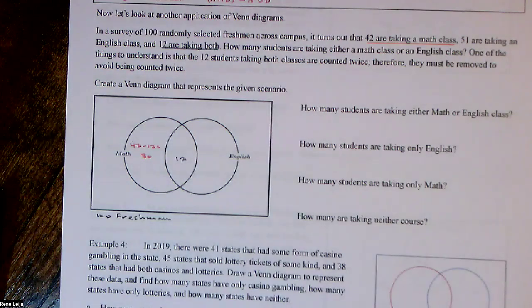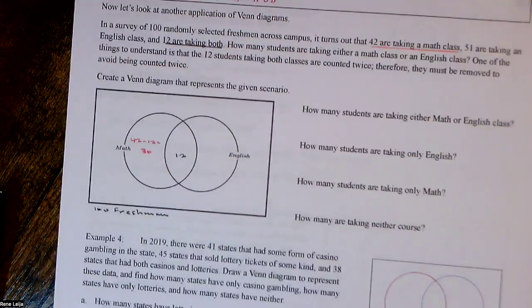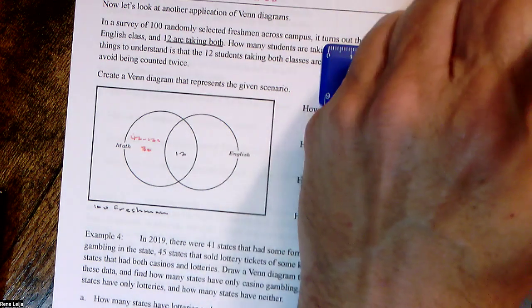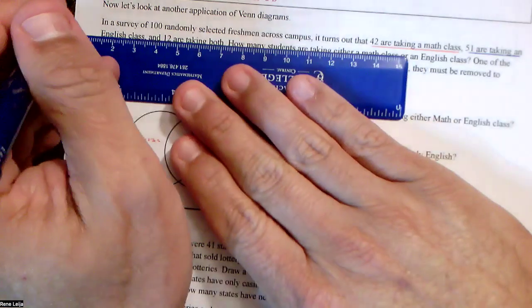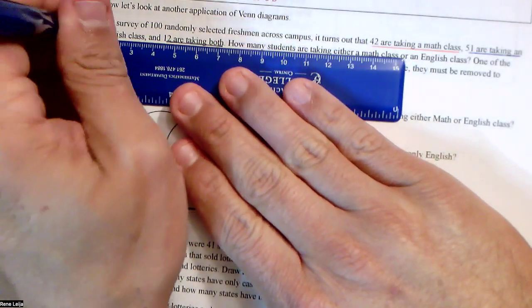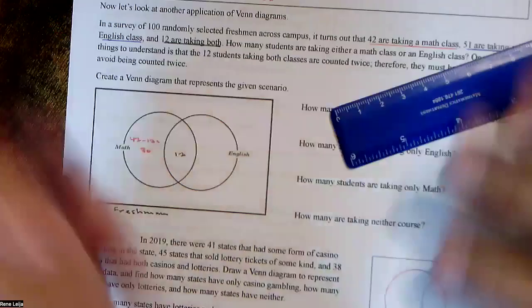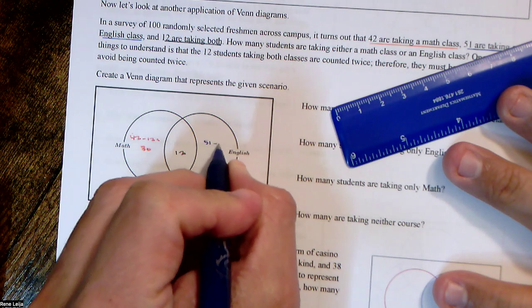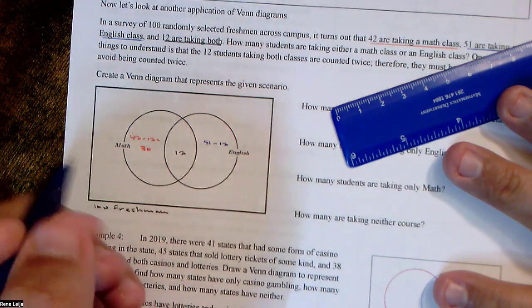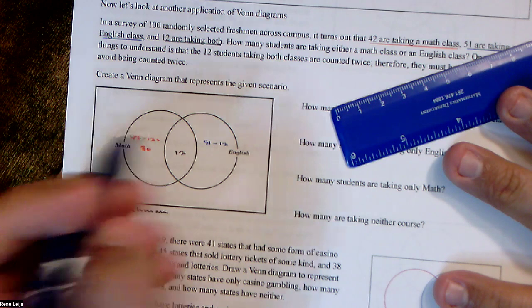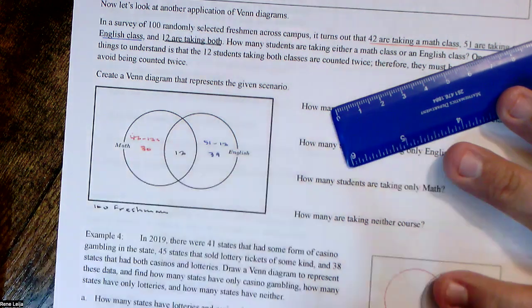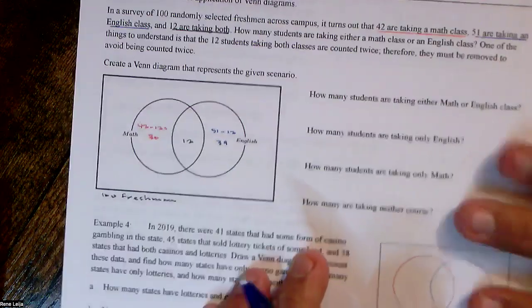Okay, now for English, it says that 51 are taking an English class. Okay, but in that English class, we already have 12. So that's 51 minus 12. So that's going to give us 39 students that are only taking English.